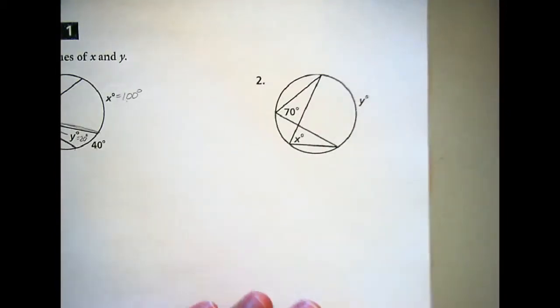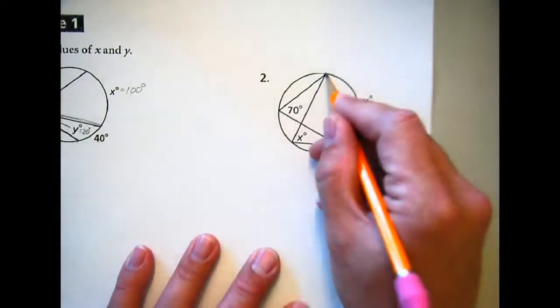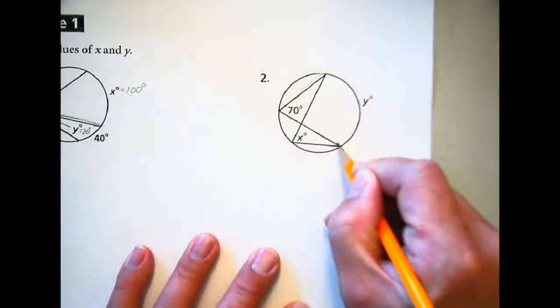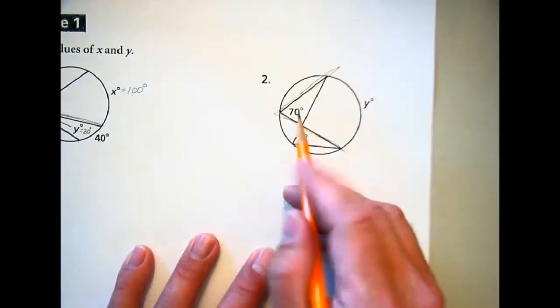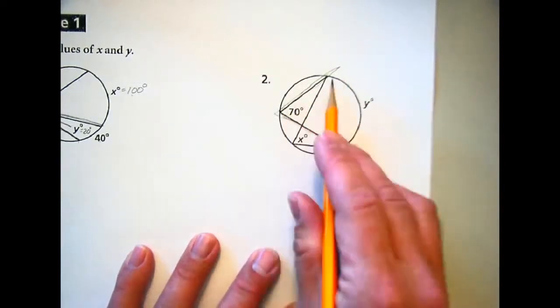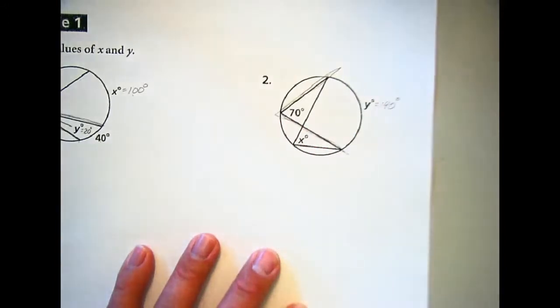Number 2. Hannah, what do you think? Y equals 140 degrees. So there's our intercepted arc. For those of you still having a hard time seeing that, just trace the arc, or trace the angle. That's 70. The intercepted arc then is 140. Okay?